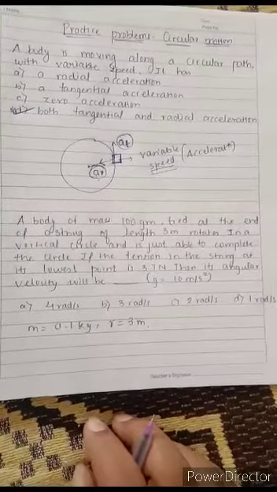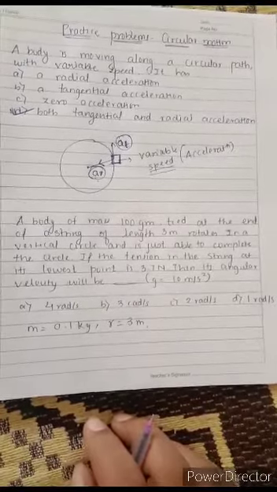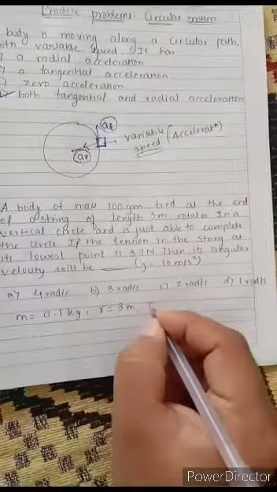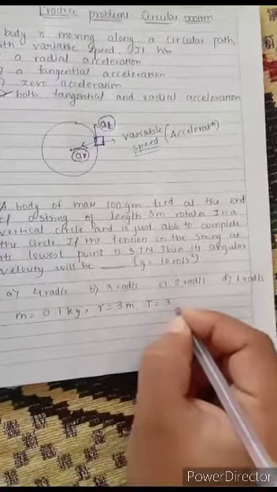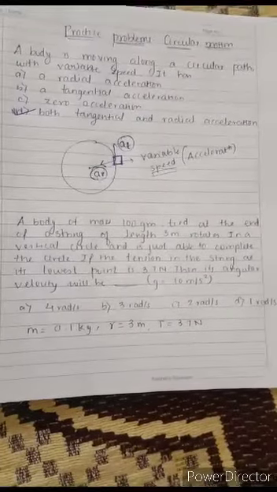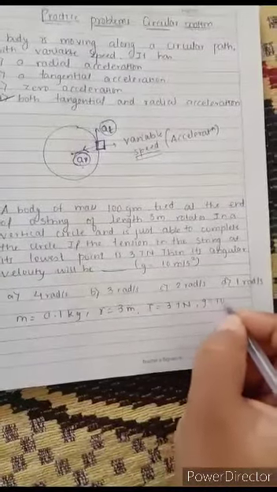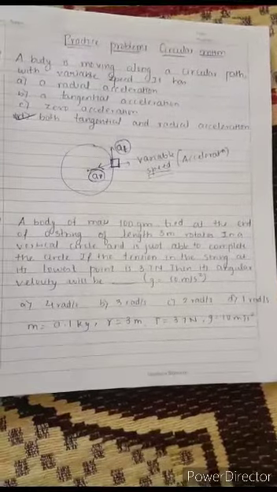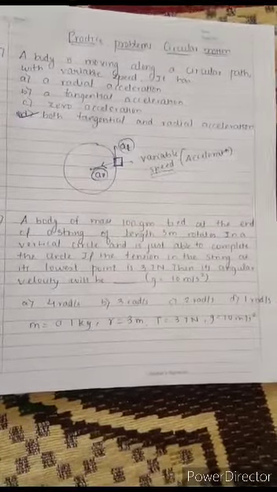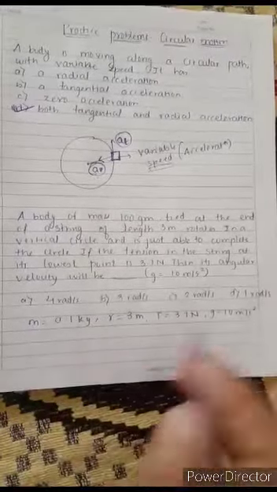After that we have tension. Tension is given to be 3.7 Newton. Also g has been given. First of all, remember, whenever you are solving problems for CET, just write down the given data first, because it will help you a lot to recognize the formula also. So I have written down the given data.